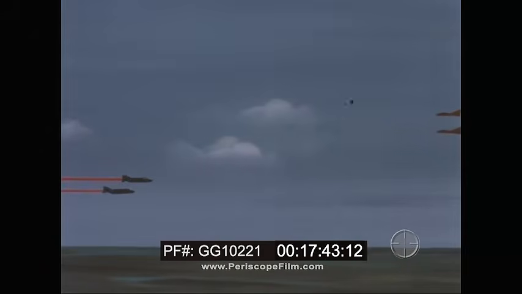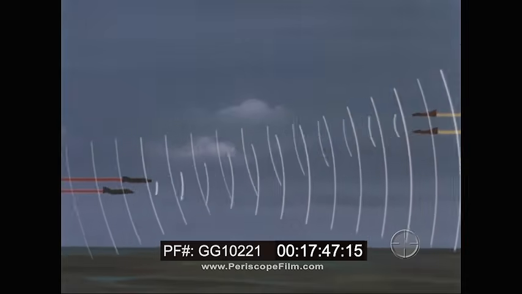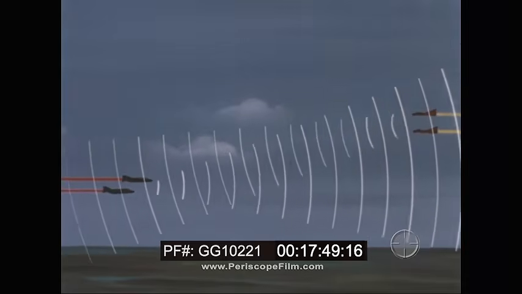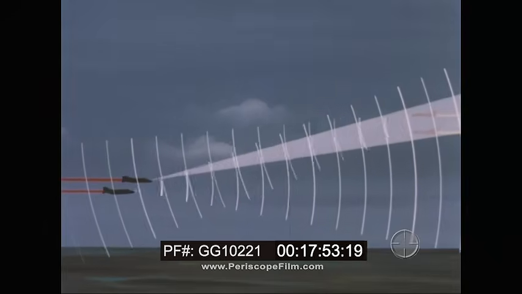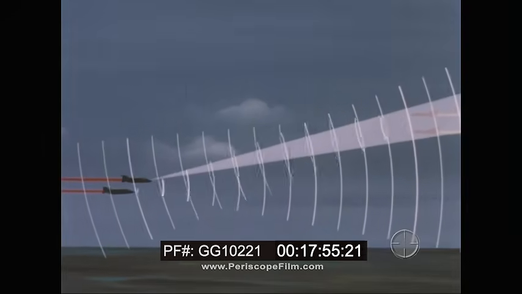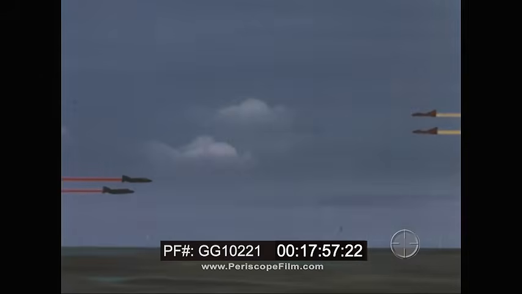While gaining separation, the ID element wingman should make a thorough radar search of the area for other aircraft that could be a threat. The ID element lead maintains radar contact and maneuvers for a collision course.